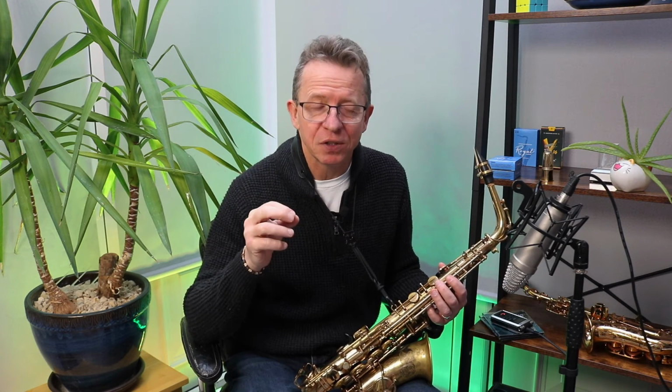Another reason why this is so significant is that the fifth mode comes up as part of a very common sequence. You'll get the second mode of a major scale, followed by the fifth mode of a major scale, followed by the first mode of a major scale, and we call that a 2-5-1. But I'm not going to dive into that right now because I'm going to make a separate video about that.